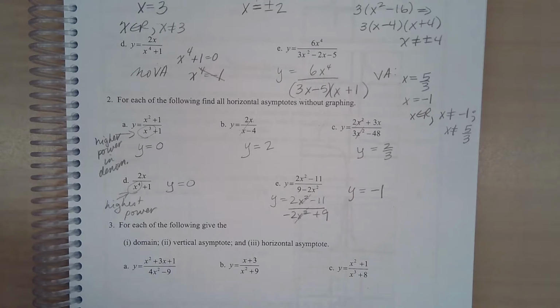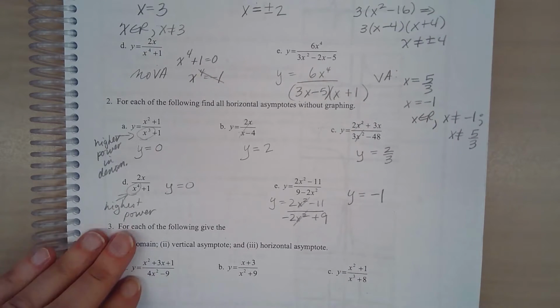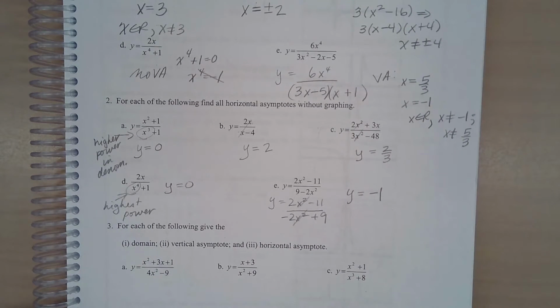you'd have to do, is anyone interested in that, or you just want me to forget it? Does anyone want set notation? No. It's really yucky, right? You have to go negative infinity to -1, all rounded brackets, or from -1 to 5/3, and then 5/3 to positive infinity. It's really messy.